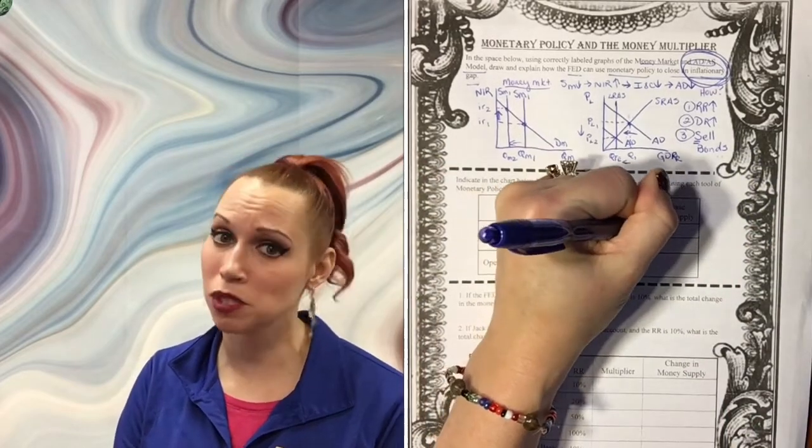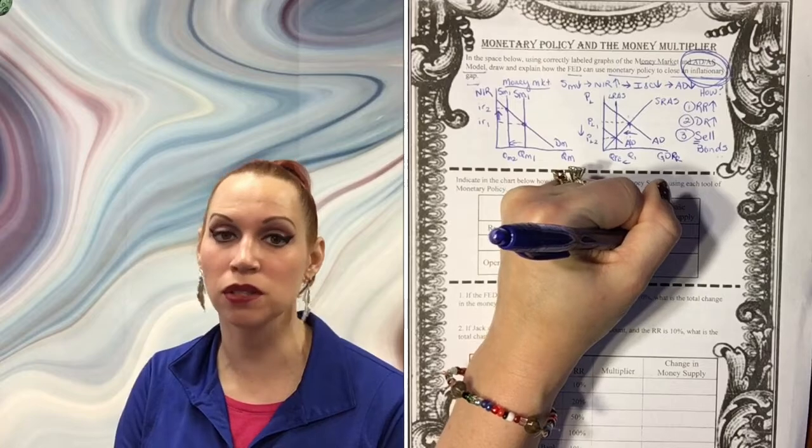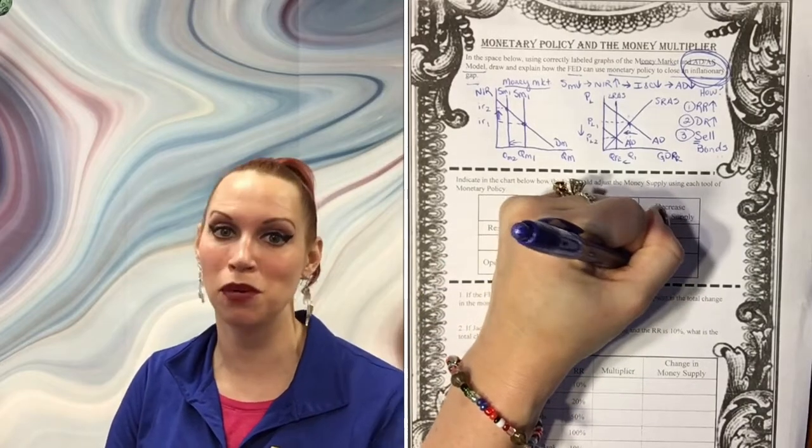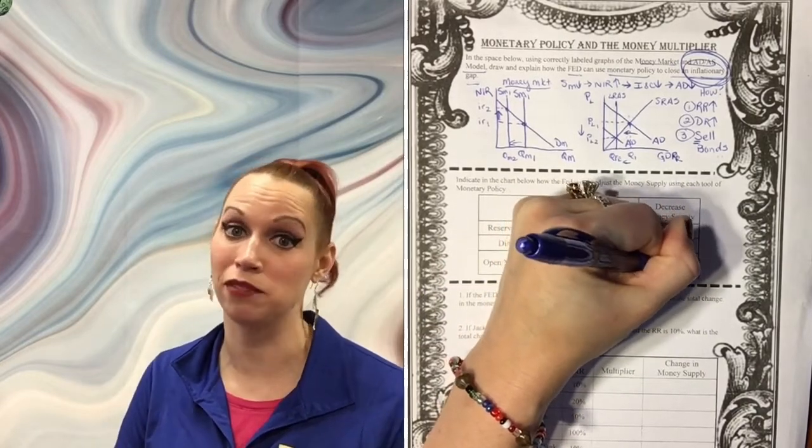If the Federal Reserve is trying to decrease the money supply, then just like we saw in the first part of this worksheet, they're either going to increase the reserve requirement, which means that banks have to hold on to more money and they can't loan out as much, so less money is going into circulation. They would increase the discount rate, which means that banks can't afford to borrow as much money from the Federal Reserve, which means they don't have as much to loan out, and that's less money in circulation.